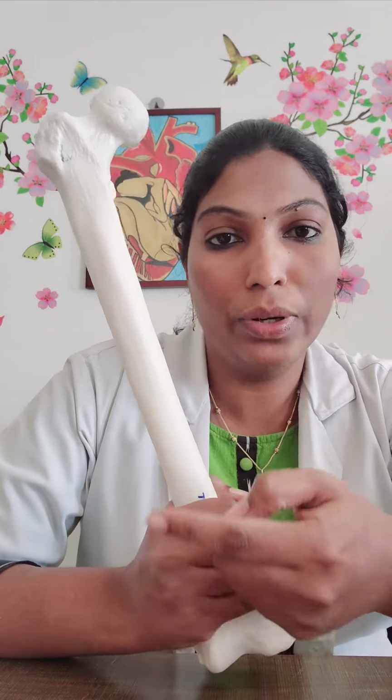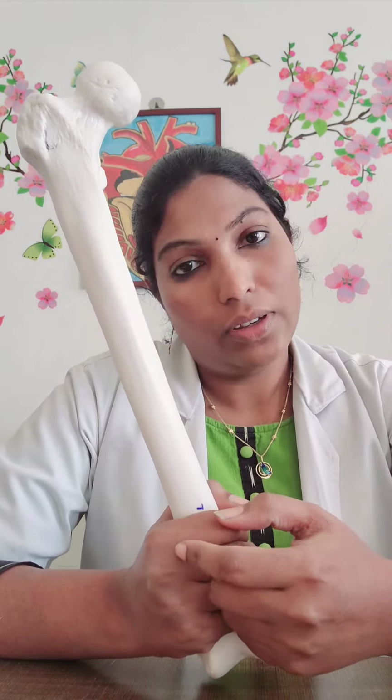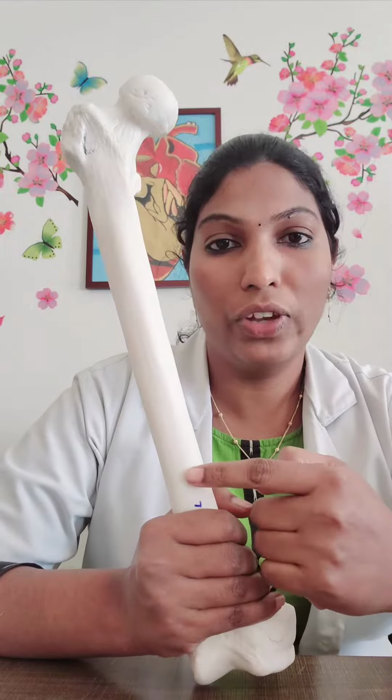Good evening everyone. Today we are going to see about the ossification centers for a long bone. According to the law of ossification, the primary centers for a long bone appear before birth in the shaft of a long bone, and then the secondary centers appear after birth, either in the upper end or the lower end of a long bone.